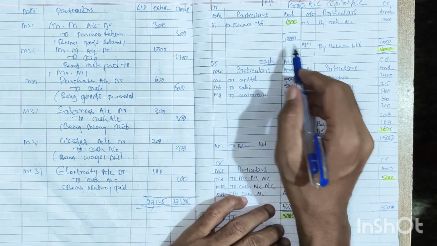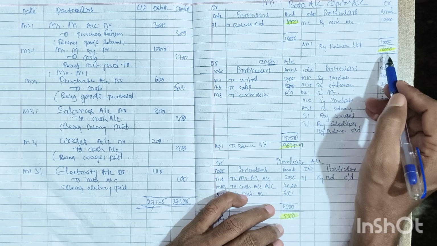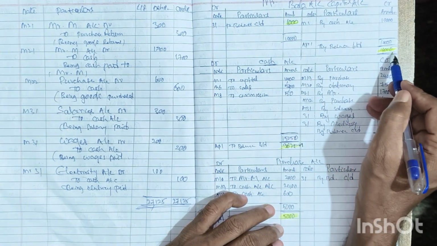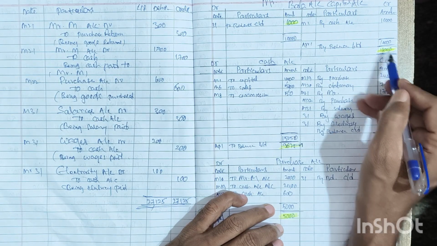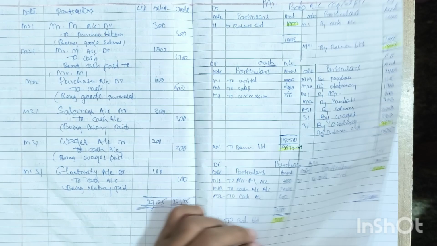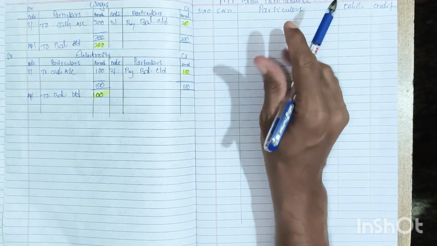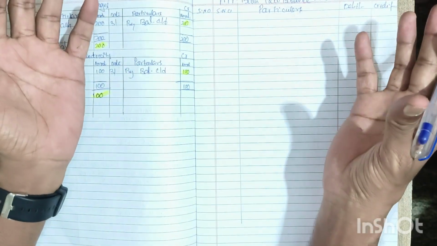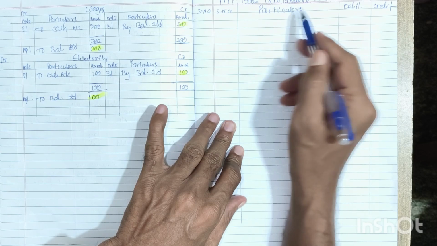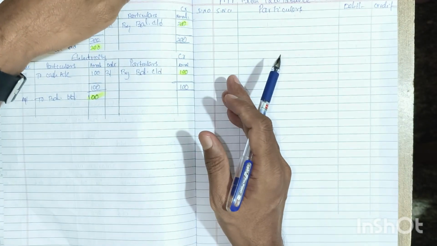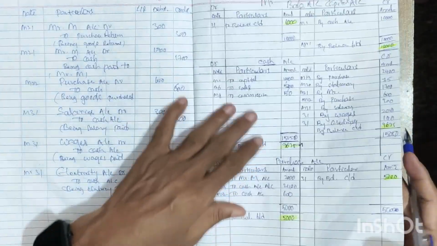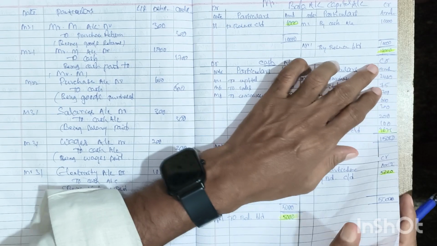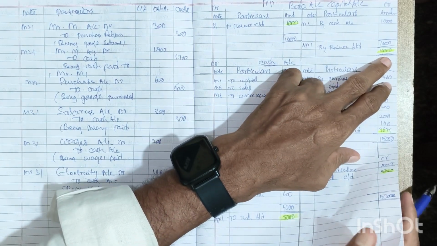Just now we have posted the ledgers. For example, Bala capital account, what is the closing balance in April? Credit balance of 10,000. What is the trial balance? Trial balance is a summary of all the ledger balances, to know the arithmetical accuracy, whether you have recorded correctly or not. That is why I say trial balance is a summary of all ledger balances.